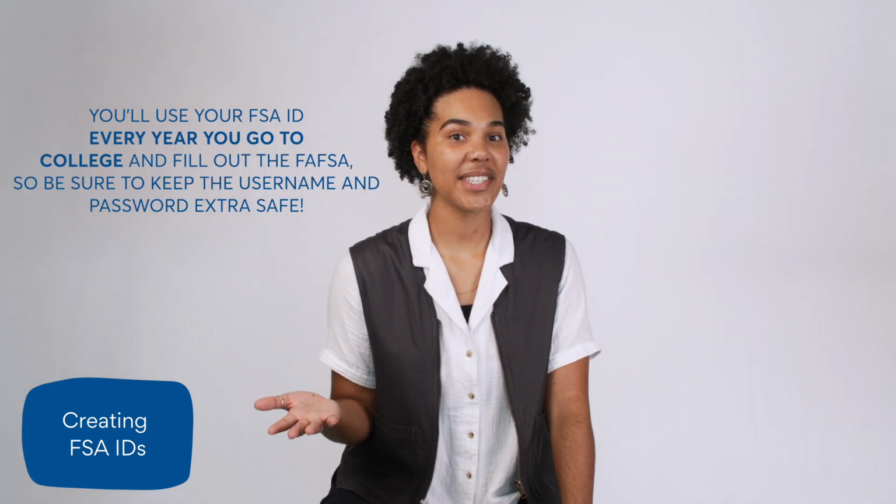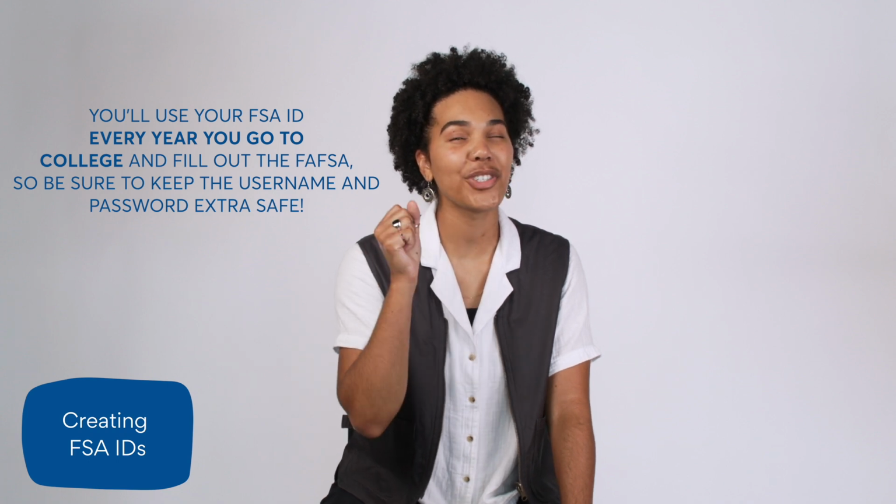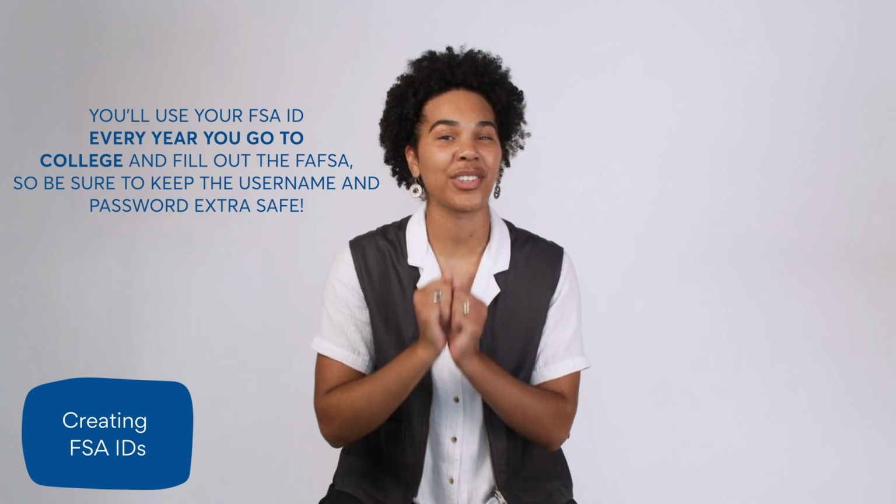If you previously verified your email address or mobile phone number during your FSA ID account creation, you can just enter in your email or phone number instead of a username. Now, if that doesn't work and you can't remember your password, click on Forgot Password and follow the prompts. You'll use your FSA ID every year you go to college and fill out the FAFSA, so be sure to keep that password somewhere extra safe.